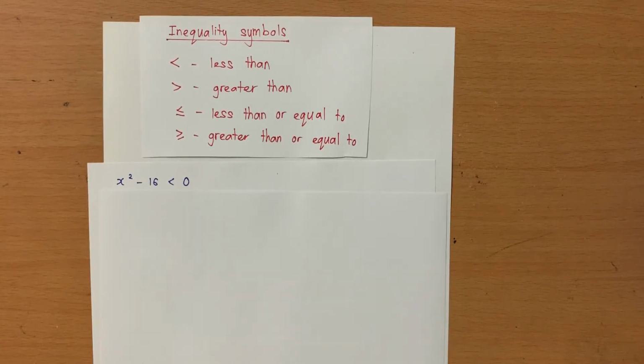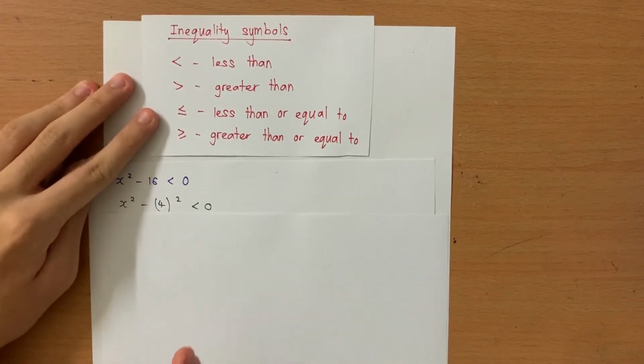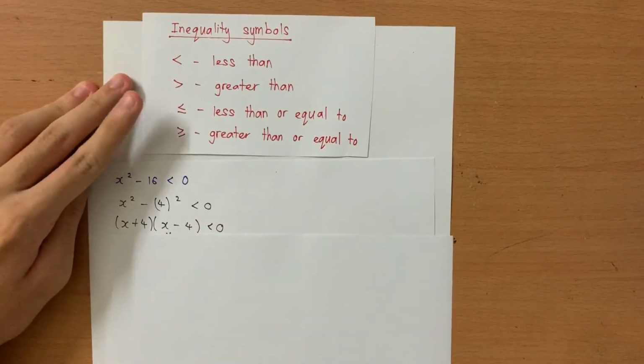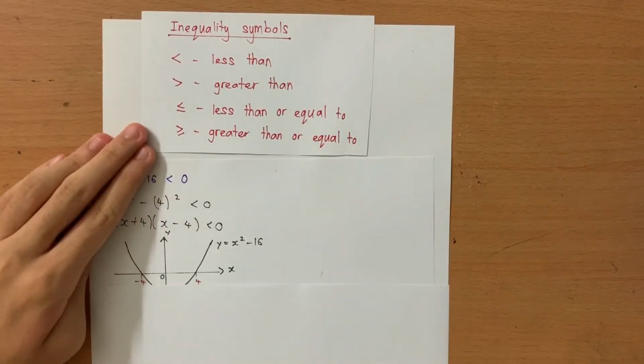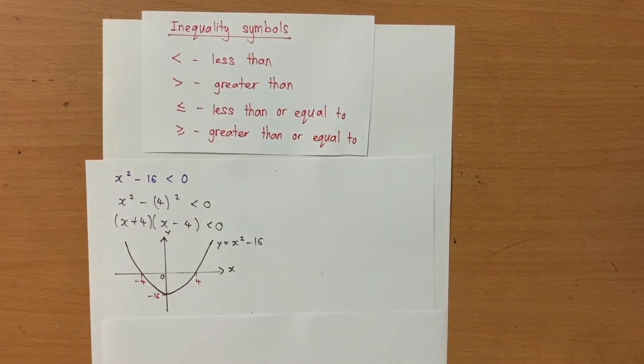In terms of algebra, we can simplify x squared minus 16. We can write it as x squared minus 4 squared, so that we can factorize it as x plus 4 multiplied by x minus 4. And in terms of graph, this is how it looks for y equals x squared minus 16. Now if we let x squared minus 16 equal 0, then we will have the roots of 4 or negative 4, and there will be a y-intercept of negative 16 here.